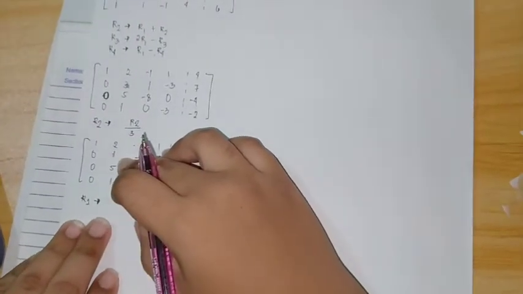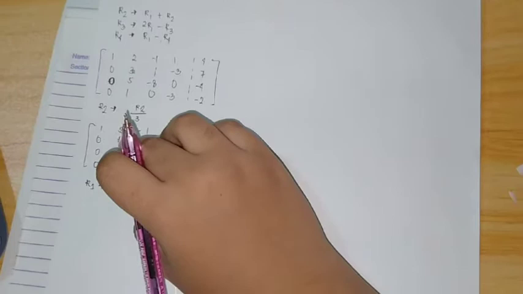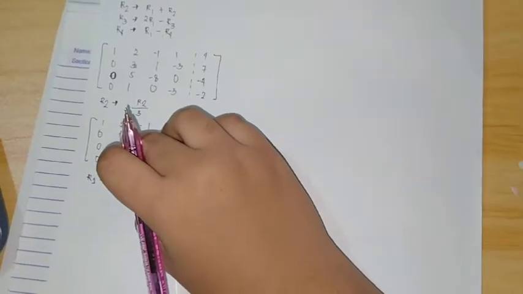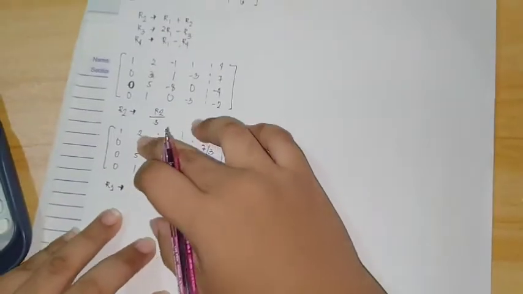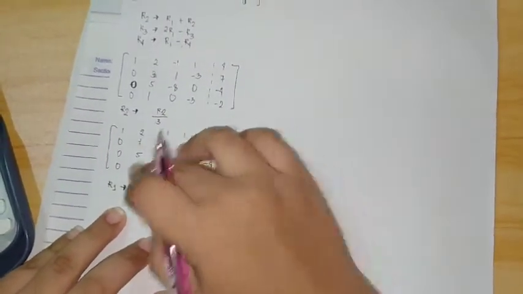So what is this? R1, 2 minus 2R2. So minus 2 times 1. So we have 0.